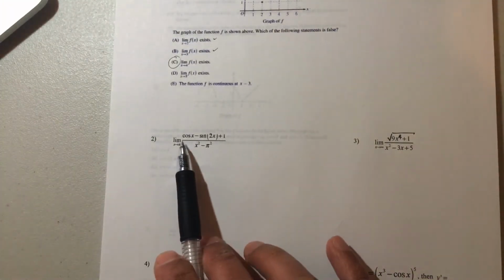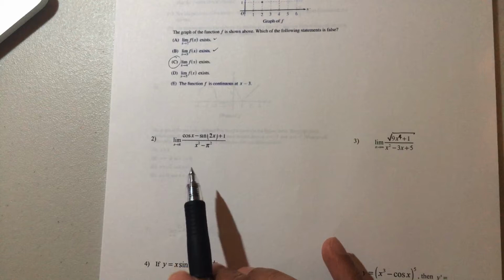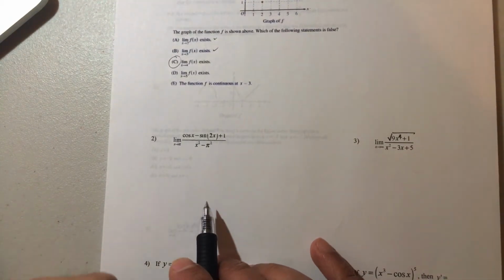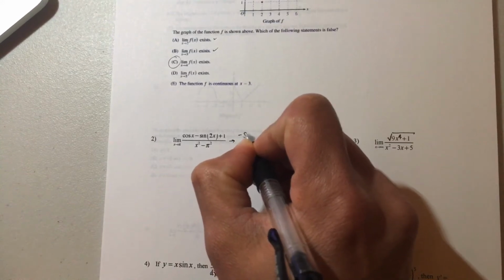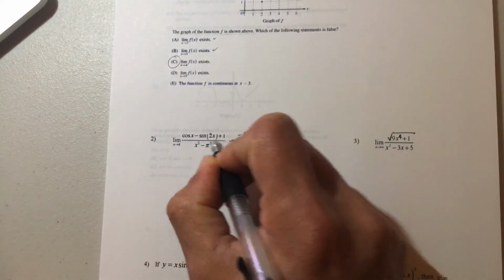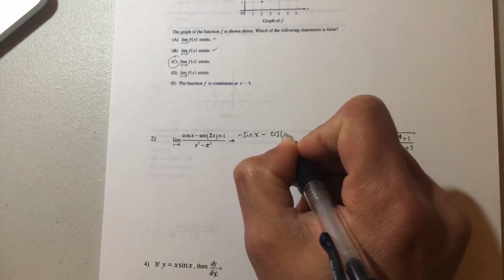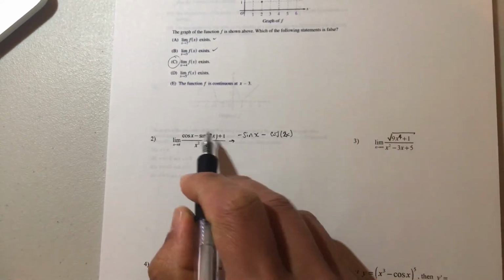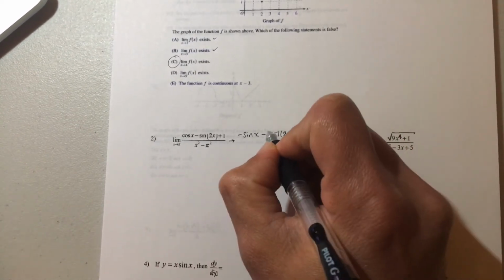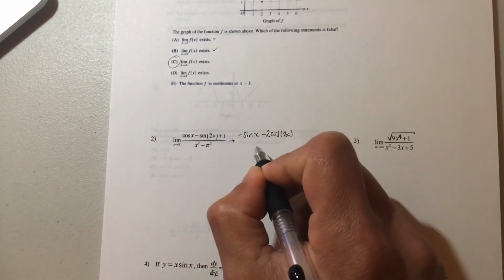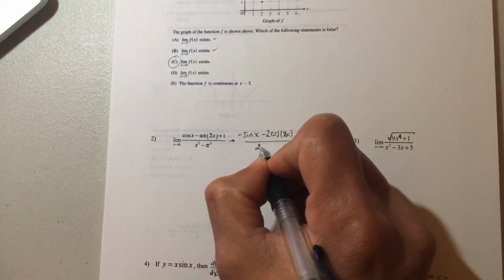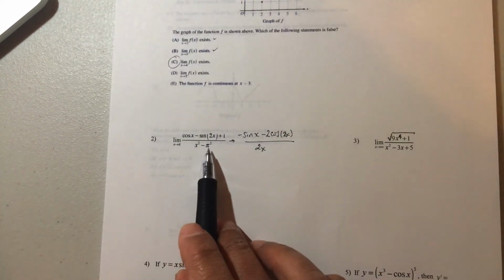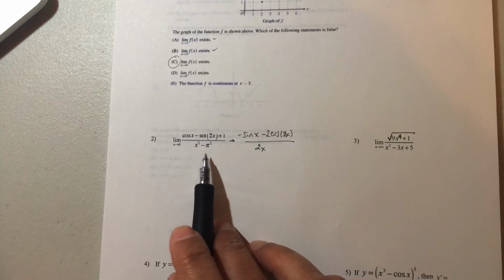What about the number 2? This is the limit as x approaches pi. Well, when you plug in pi, you end up with 0 over 0. Well, what can you do? You can do L'Hopital's rule. Take the derivative. The derivative of cosine is negative sine, minus, what's the derivative of sine? Cosine 2x times the derivative of the inside, which is times 2. The derivative of 1 is 0. So that's the top. The bottom, the derivative of x squared is 2x. The derivative of pi squared is 0 because that's just a constant.